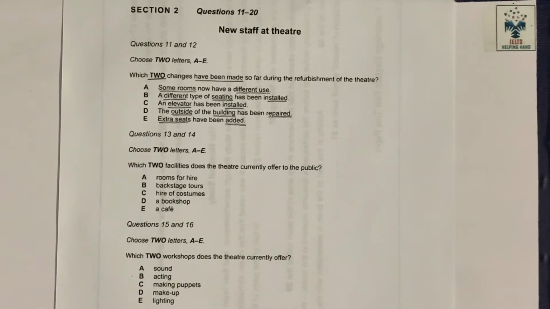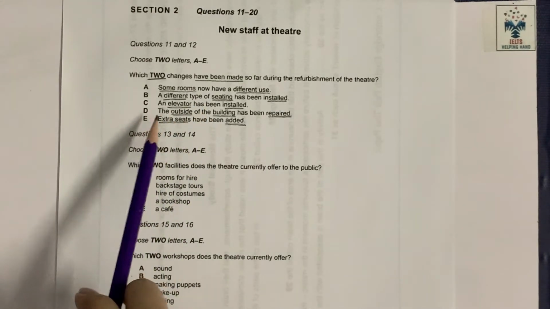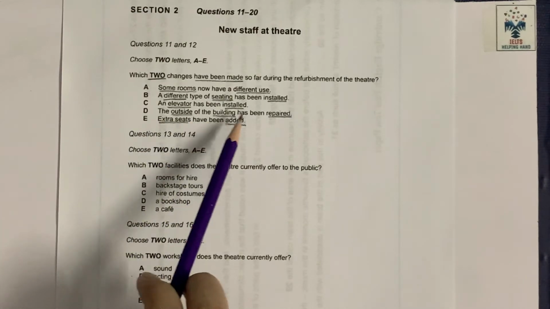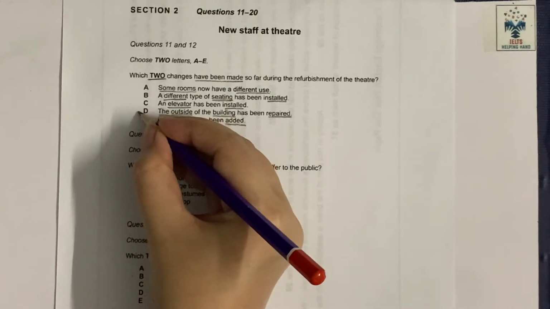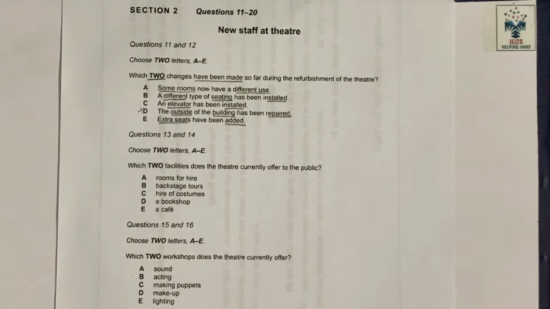Did you guys notice something? She is using synonyms. She said the interior, which means the inside of the building, has just been repainted, and we are about to start on the exterior, which is the outside of the building. Option D says the outside of the building has been repaired. But the audio clearly says that they are done with the interior and will start the exterior, or the outside of the building. So option D is incorrect. I will use the tick and cross technique and cross it.